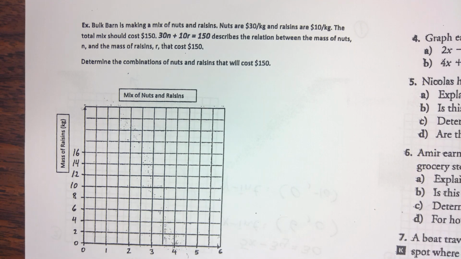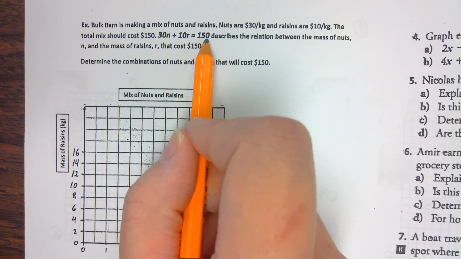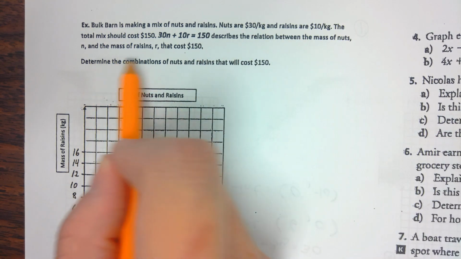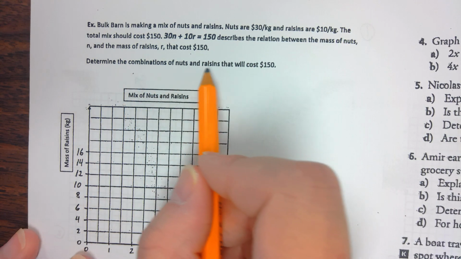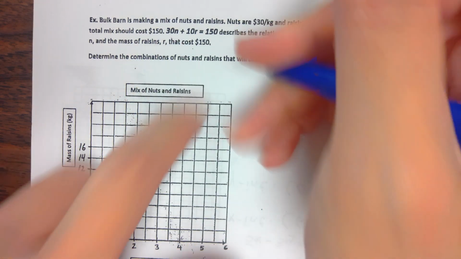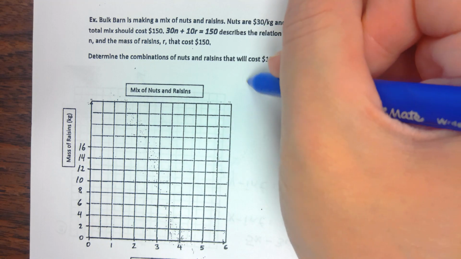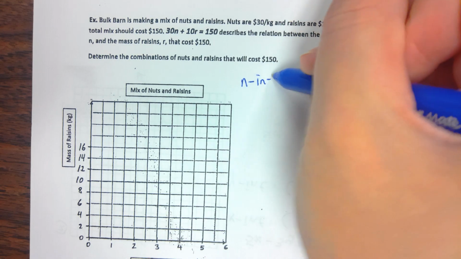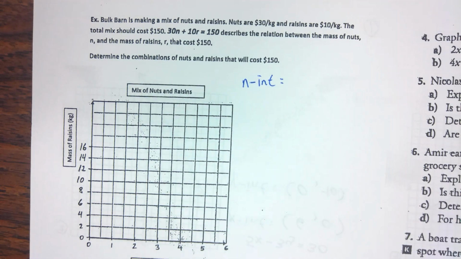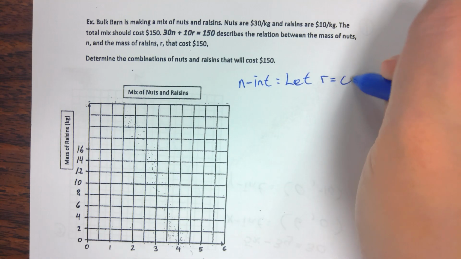So then they came up with this equation right here: 30n plus 10r equals 150. Okay. So determine the combination of nuts and raisins that will cost $150 combined. So instead of finding the x-intercept, I want to find the n-intercept, because I didn't use x and y. I used n and r. So to find the n-intercept, I'm going to let r equal 0.